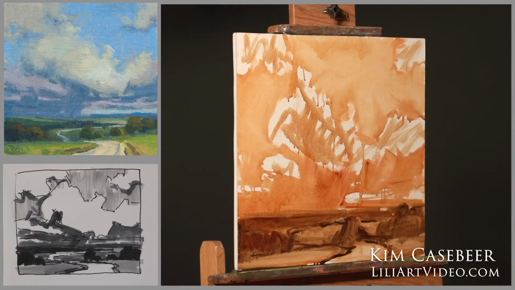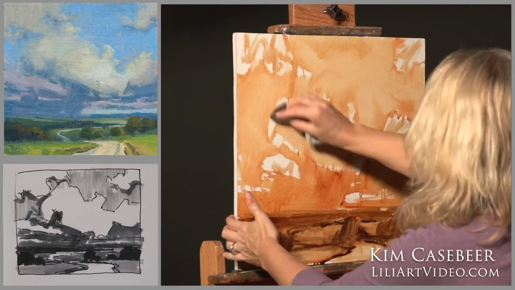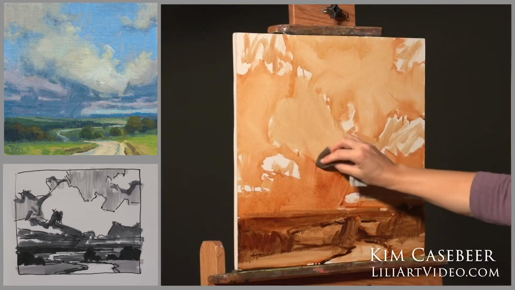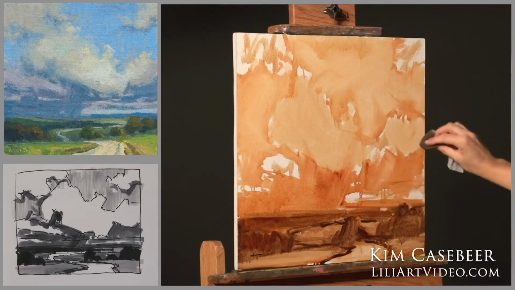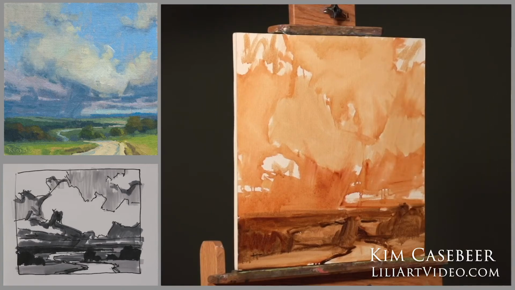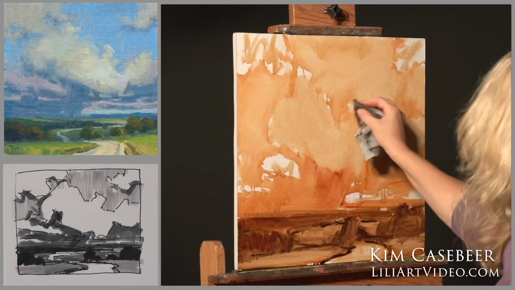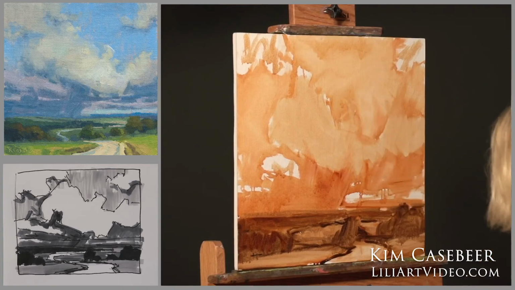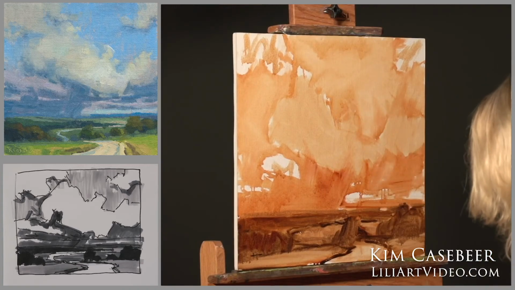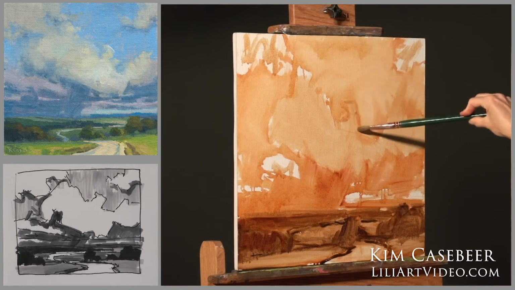And we'll wipe that. Don't want to lose the shape, so as you do this, if you lose a piece of the shape, then just redraw it.